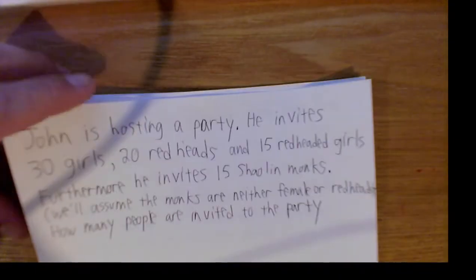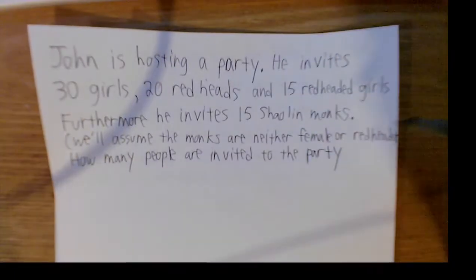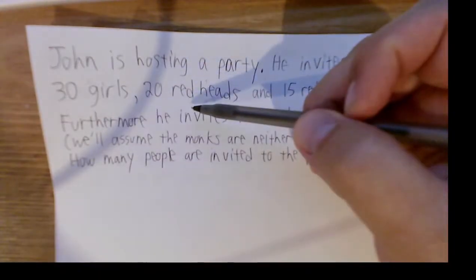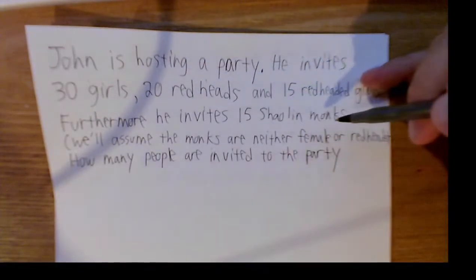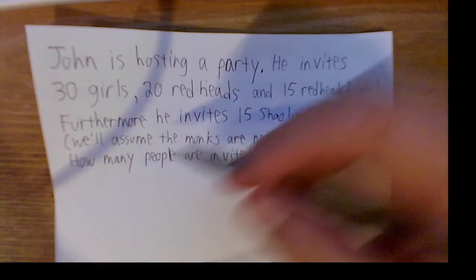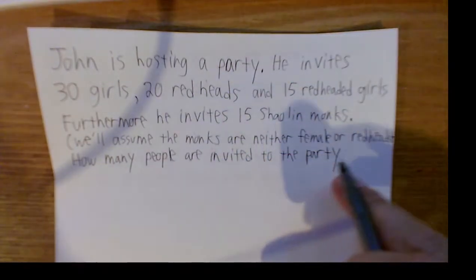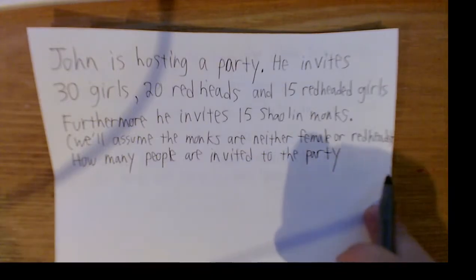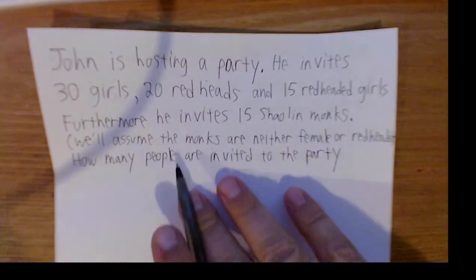So let's go into some word problems and understand better what we're looking at. We have a friend John here, right? And John's hosting a party. He invites 30 girls, 20 redheads, and 15 redheaded girls. And furthermore, he invites 15 Shaolin monks. And for the sake of argument, we'll assume that the monks are neither female nor redheaded. So how many people are invited to the party?